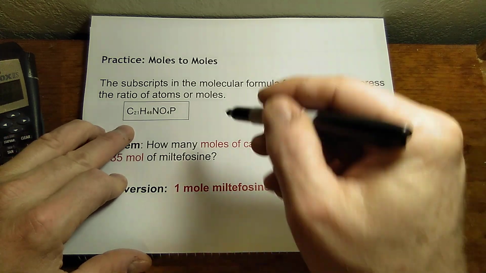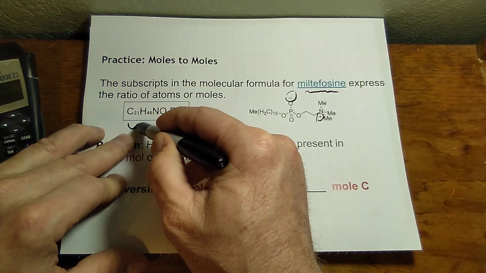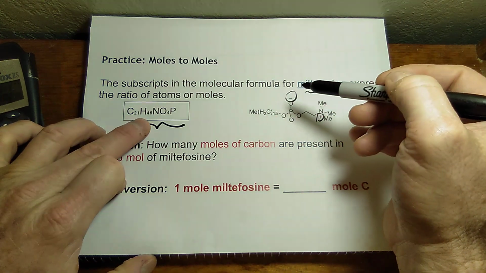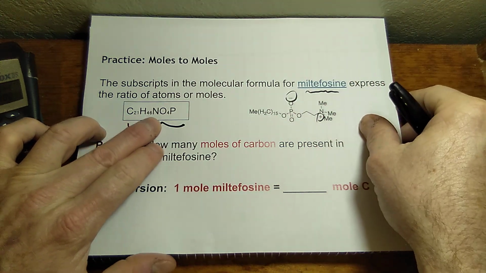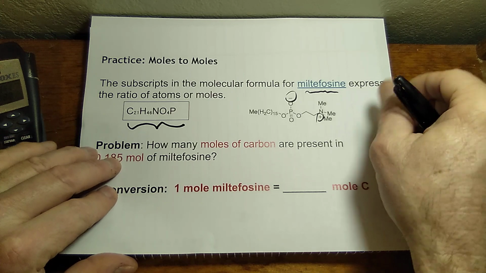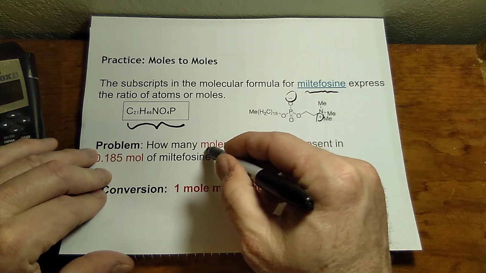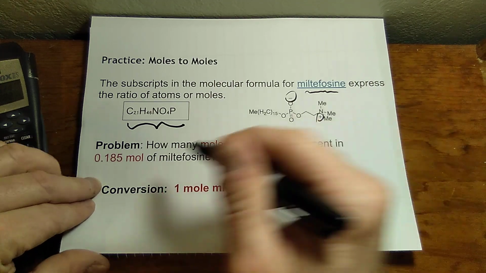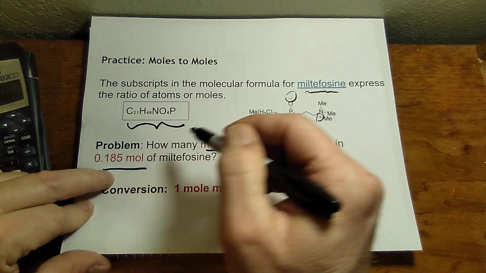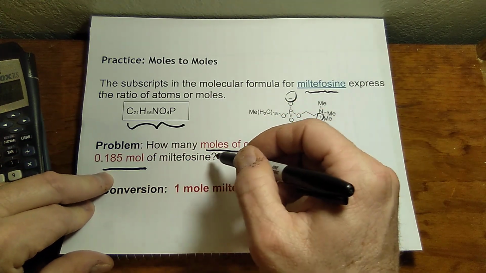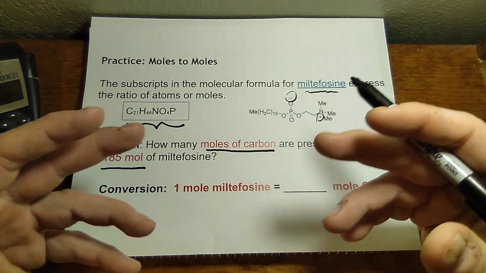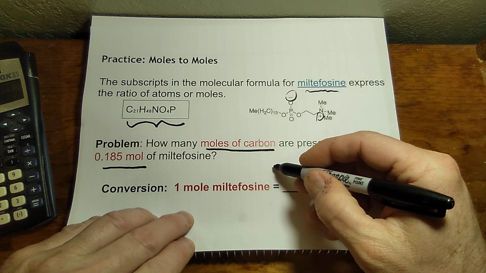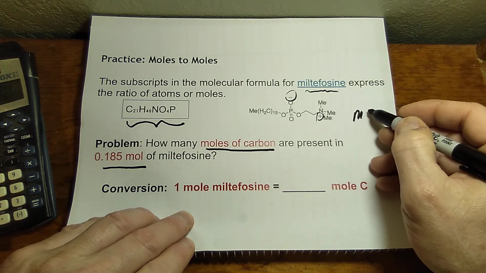But we could take up the weight of it by, again, just finding out how many of each element it has: 21 carbons, 46 hydrogens, N and 4 O's and 1 P. And we could answer the question, how many moles of carbon are present in 0.185 moles of miltefosine. Now notice we're not changing from moles to grams. So I'll represent this as MF, miltefosine.